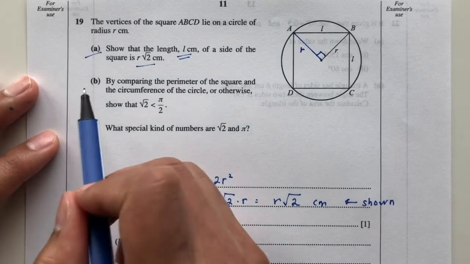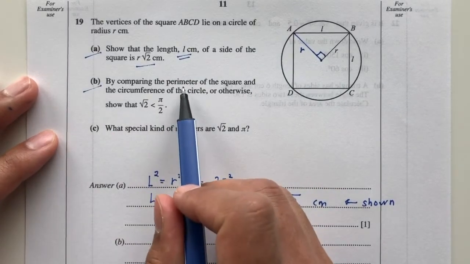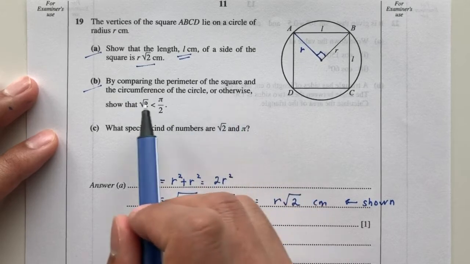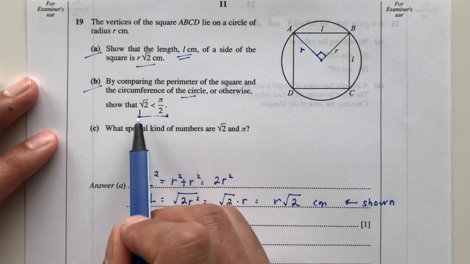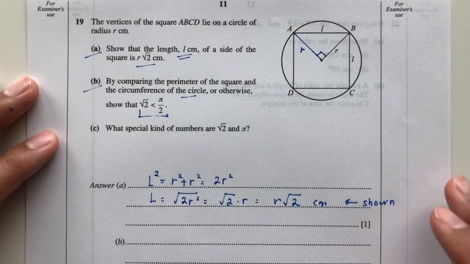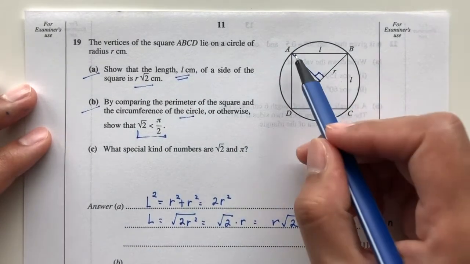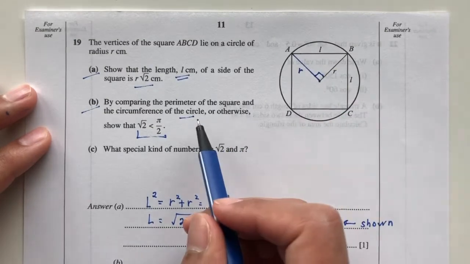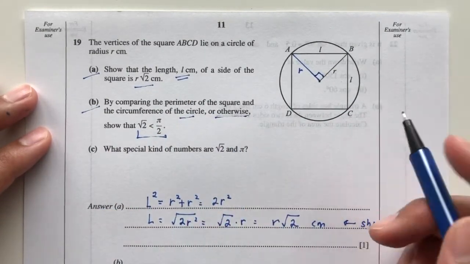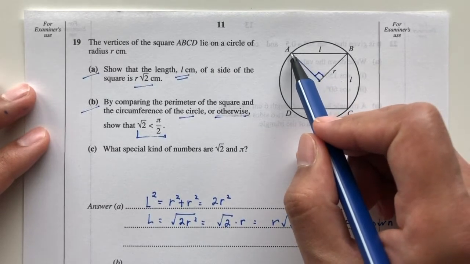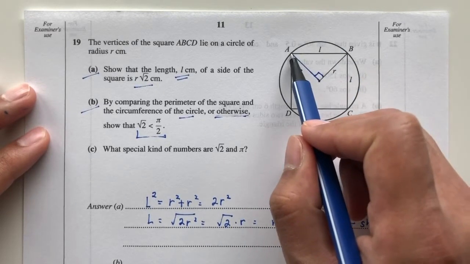Now for part B, it says by comparing the perimeter of the square and the circumference of the circle, or otherwise show that this is less than this. So pretty easy. Let's just use otherwise, much easier. We know that the length of arc AB is more than the line AB.